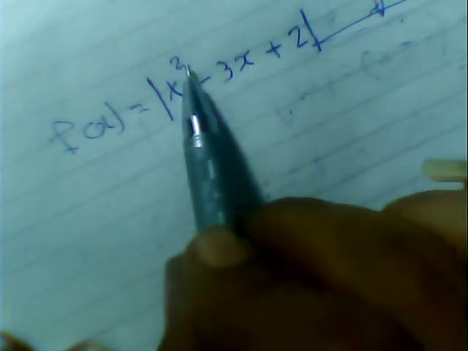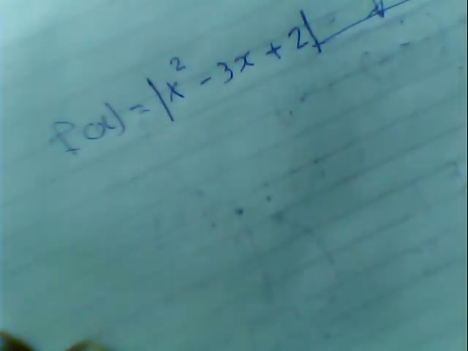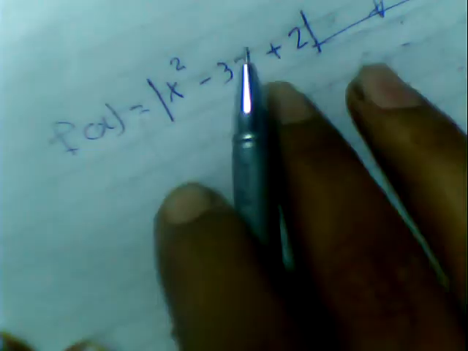This has two properties: it is power 2 and the modulus also applies. How do we draw this?